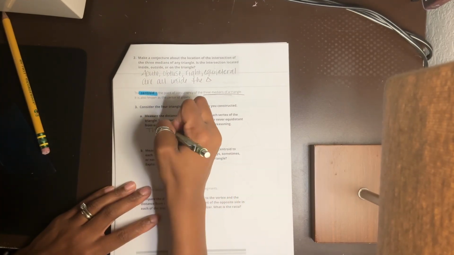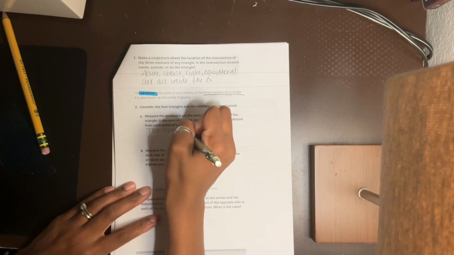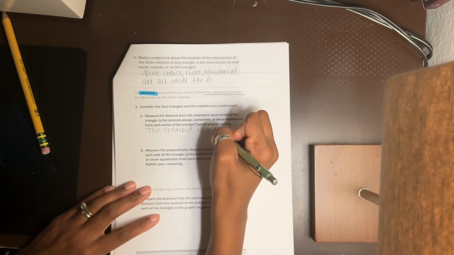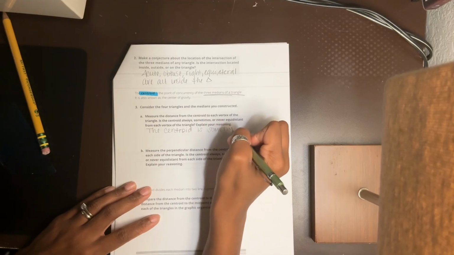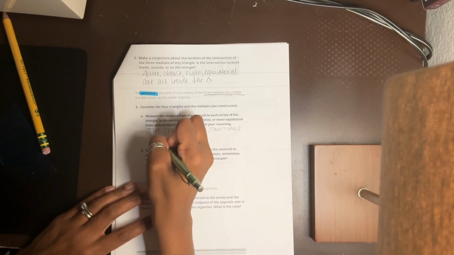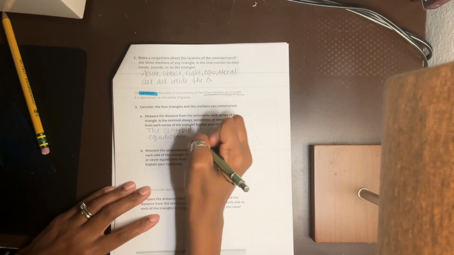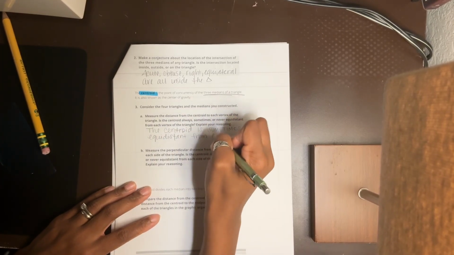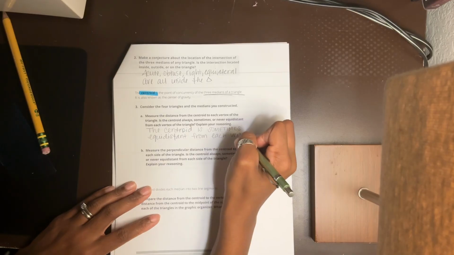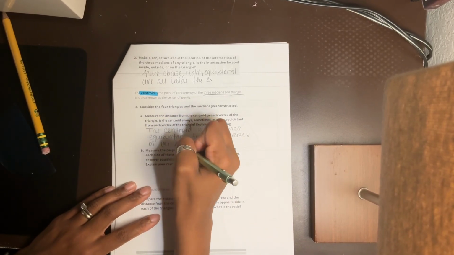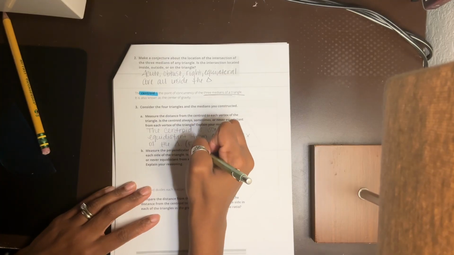So the centroid is sometimes equidistant from each vertex of the triangle. And I'll just put equilateral only.